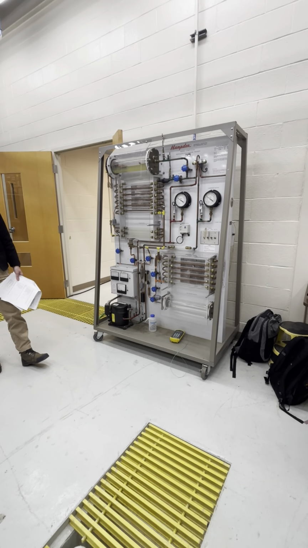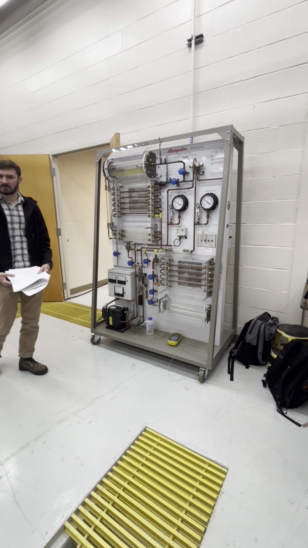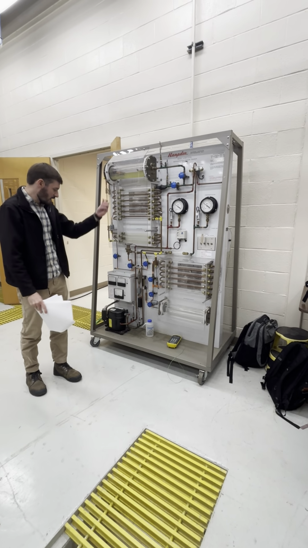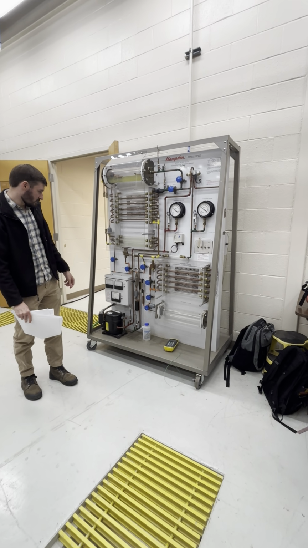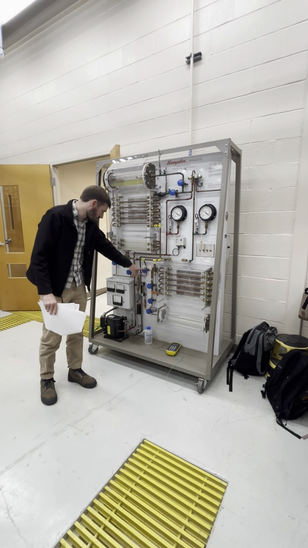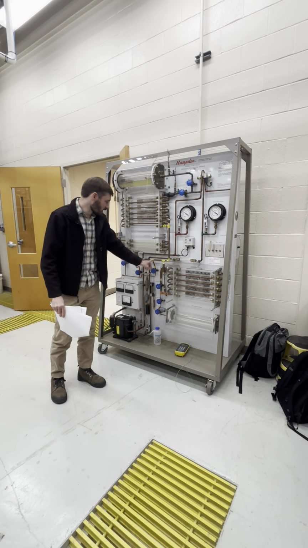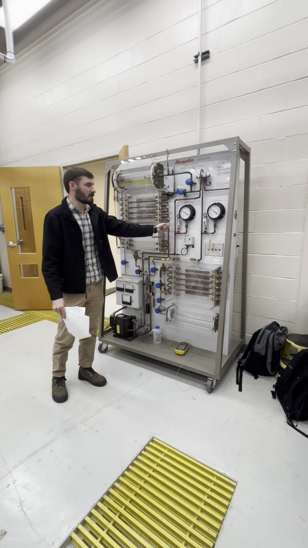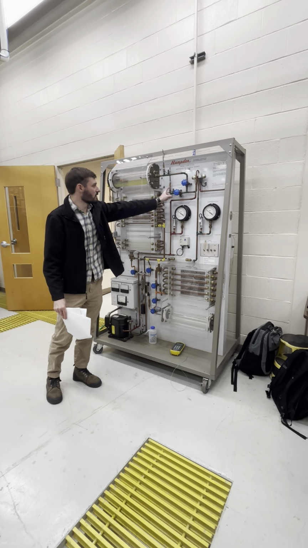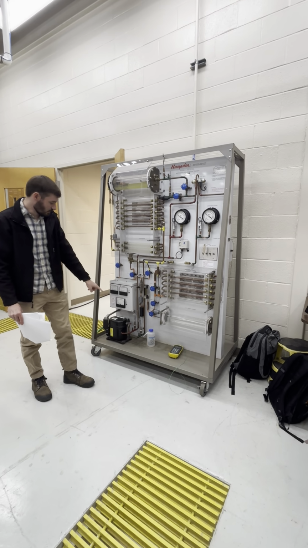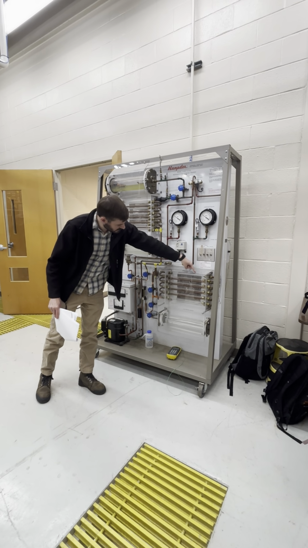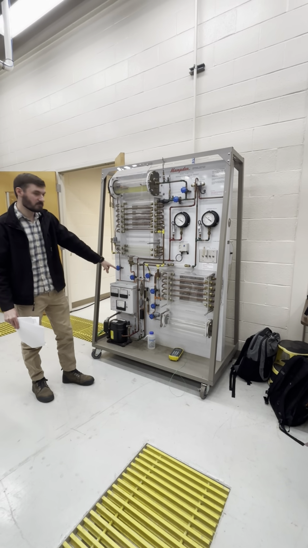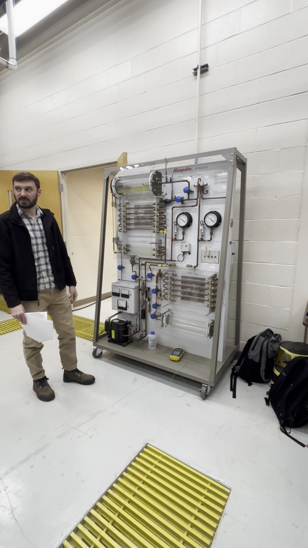Questions? I guess we have to mention the colors. So if you just follow the piping real quick, I guess we'll start at the expansion. This is what we're going to be adjusting, right? So the yellow is between your expansion and your evaporator. Your green goes from your evaporator to the compressor. Red from the compressor all the way around to the condenser, and then orange from the condenser back to the expansion. Okay, so it's actually not that complicated.